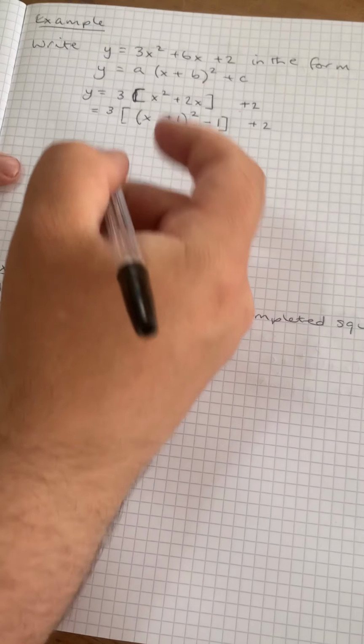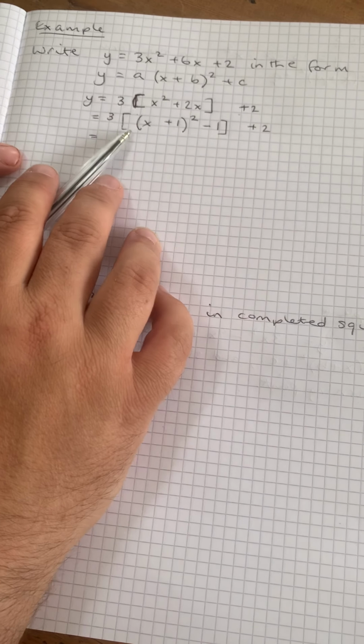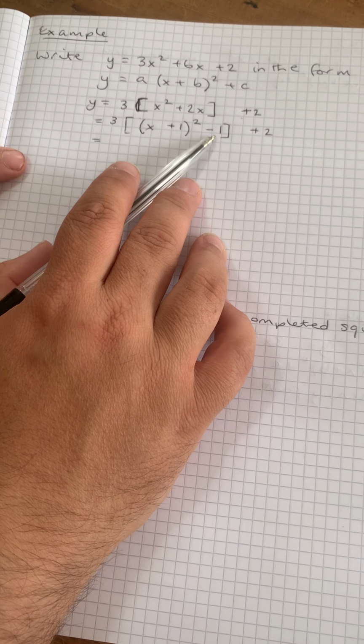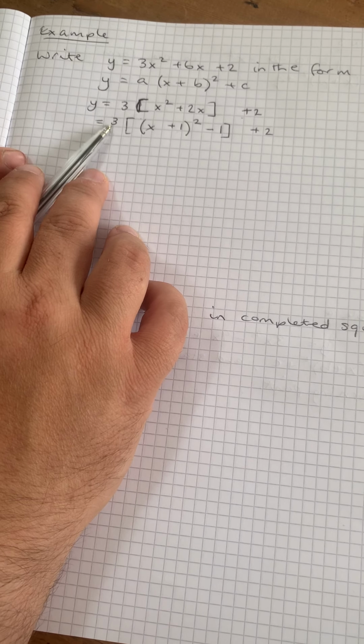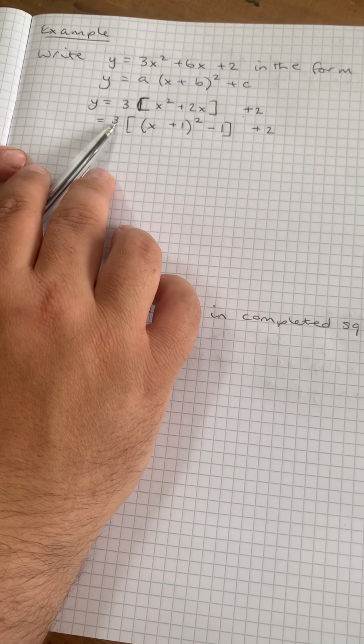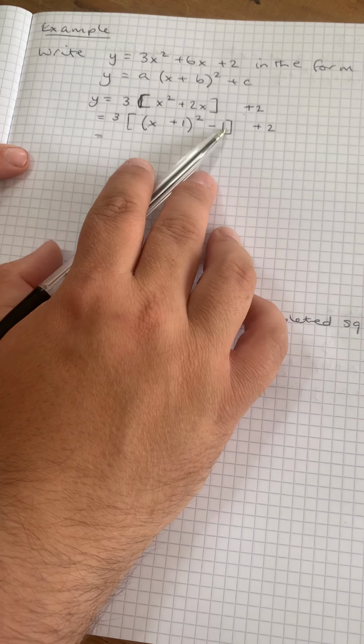Now, if you look at what we had to start with, that doesn't quite look like what we have here, so I'm going to have to tidy it up. I'm going to get rid of the square bracket now by multiplying through by the common factor of 3. So I'm going to take the 3 and multiply it by everything in the square bracket.